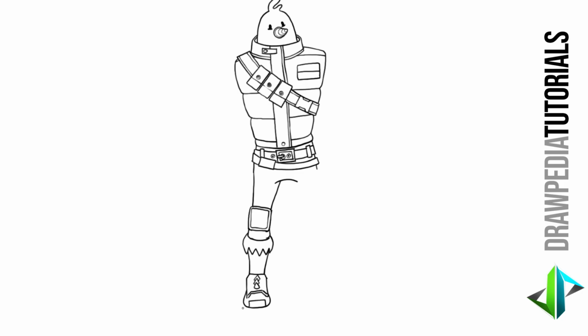Below that, on both sides, I'm going to draw a line downwards, curved line across from the ending point. Along the base of the shoe, I'm going to draw some rectangular shapes. Now on his right thigh, I'm going to draw his strap with a rectangular shape for the buckle right there.